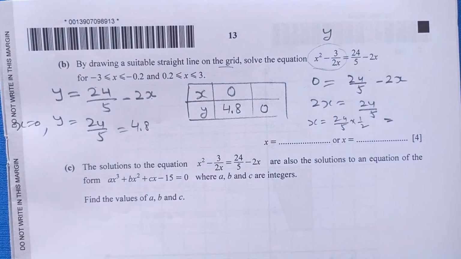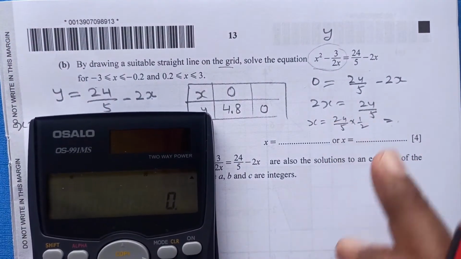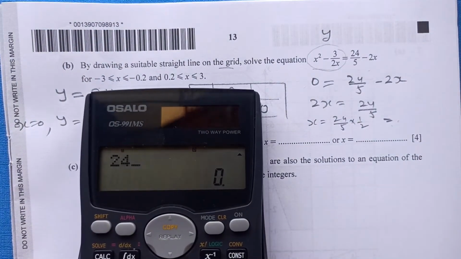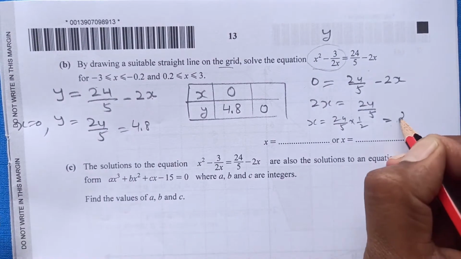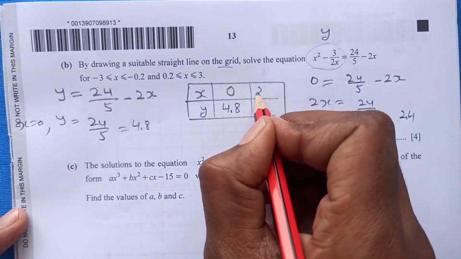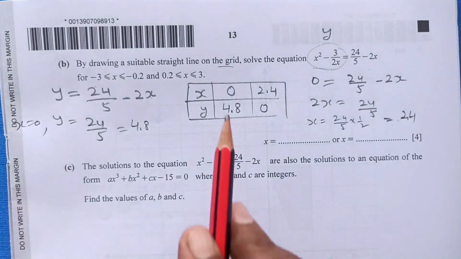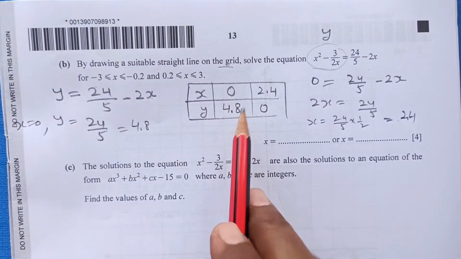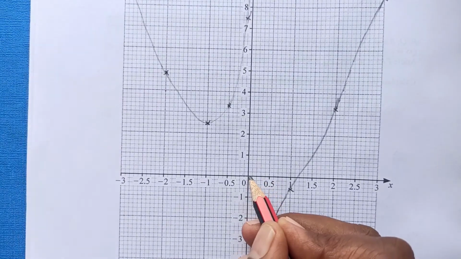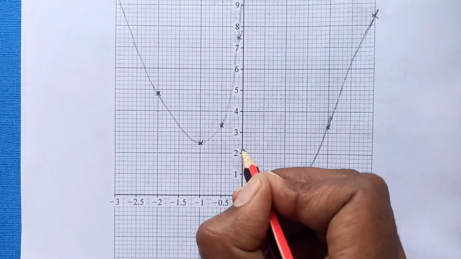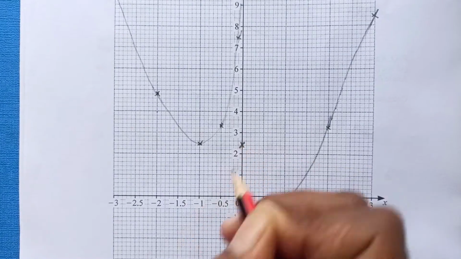So if you calculate this one, 24/10. So this is 24 divided by 10, which is 2.4. So x is 2.4. Okay, so now we have to plot these, x 0, y 4.8. We can plot these one here. x 0, y was 2.4, x 0, y 2.4, 2.2, 2.4. This is the point here.